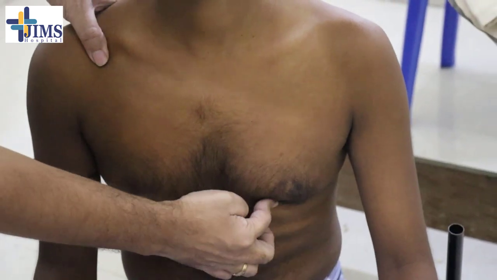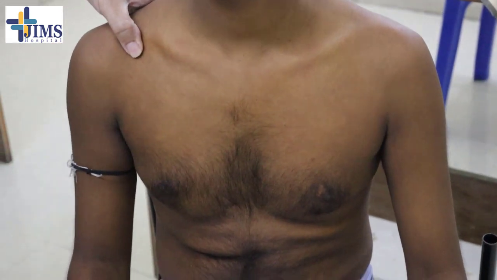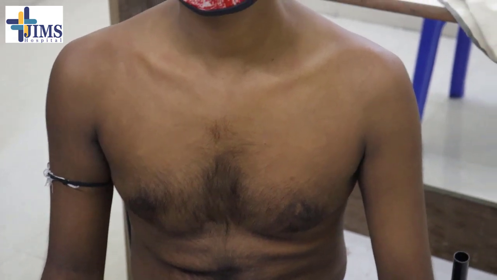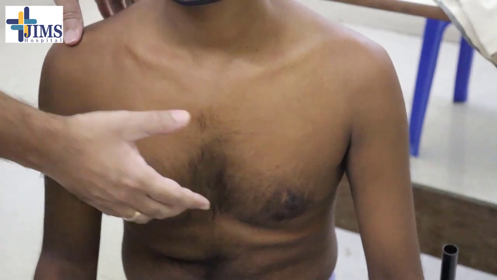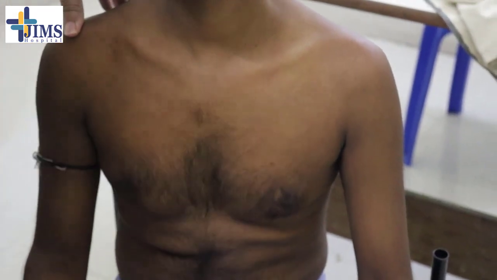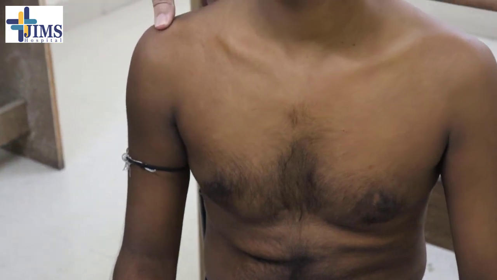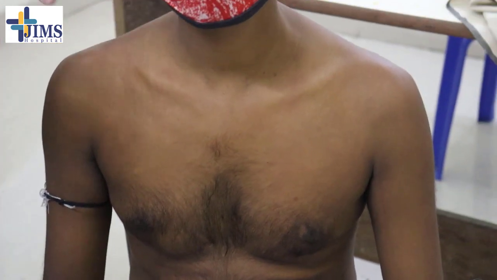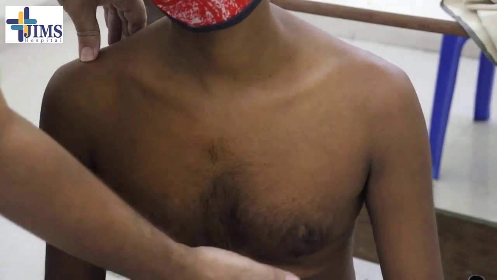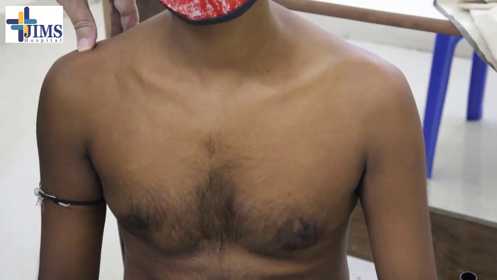The other is along the sixth, seventh, eighth, ninth rib along the mid-axillary line. Two vertical lines and two horizontal lines from the costochondral junction. This part in the left side of the thorax is called Traube's space. Traube's space contains the spleen, left lobe of the liver, fundus of the stomach, and left lower lobe of the lungs.